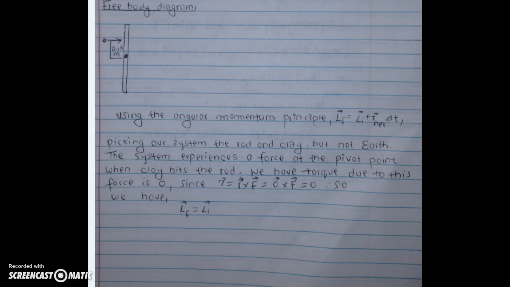So we have the torque due to this force as 0, since we know that the torque can be calculated by the product of the force and its distance from the center of the pivot. So this gives me the value of 0. Due to which, when we substitute the net torque in our equation here, we get that the final angular momentum is equal to the initial angular momentum.